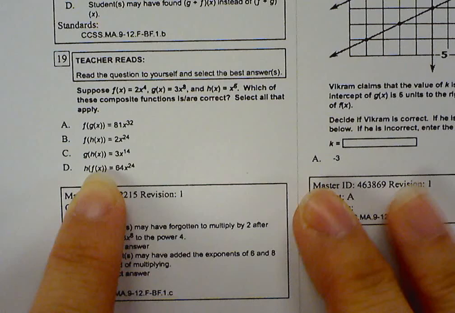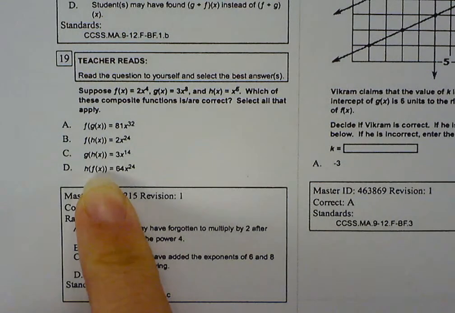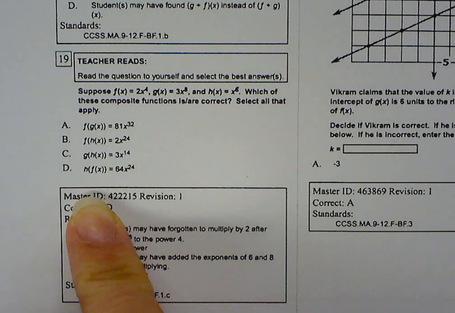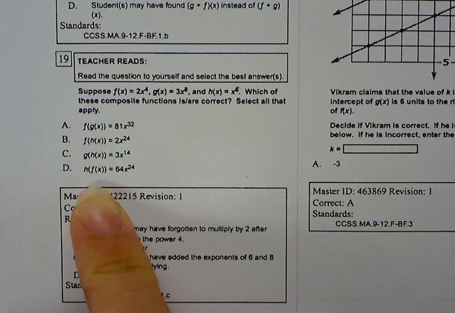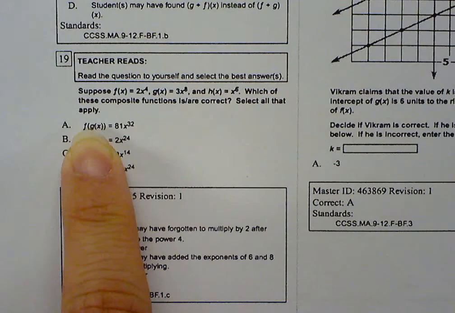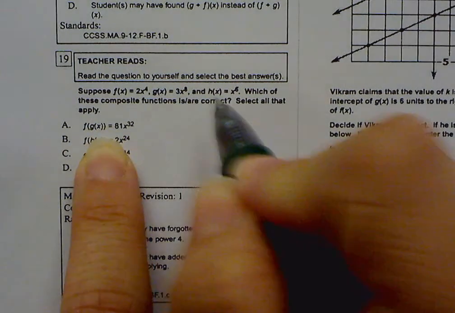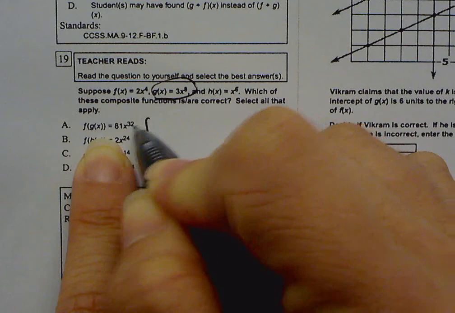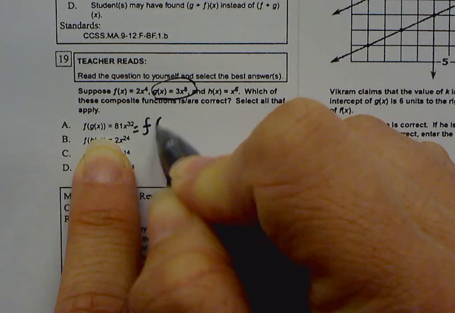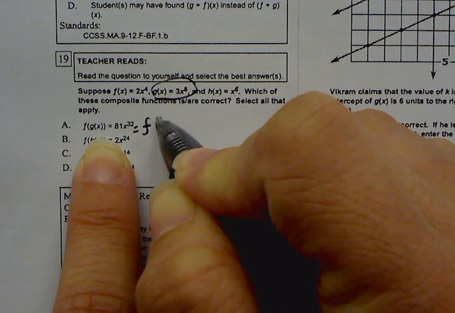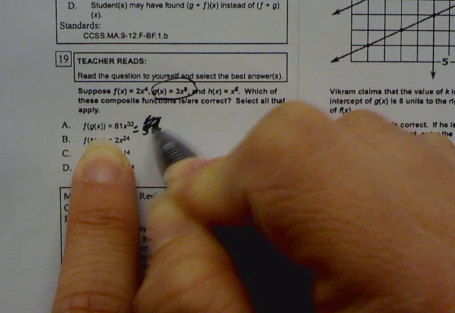Do it again. Suppose f, g, and h are these functions. Which of these composite functions are correct? Okay, do you know how to do f of g of x? You put g inside of f, so it's going to be f of 3x to the 8th.